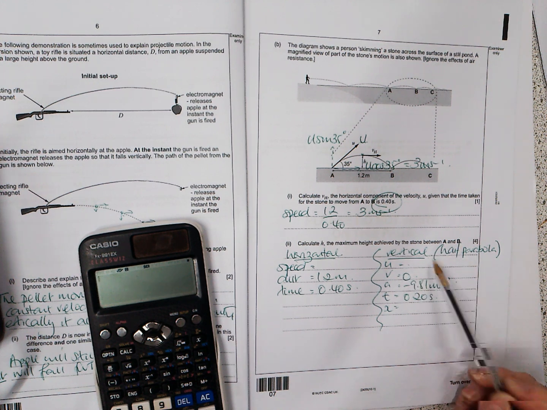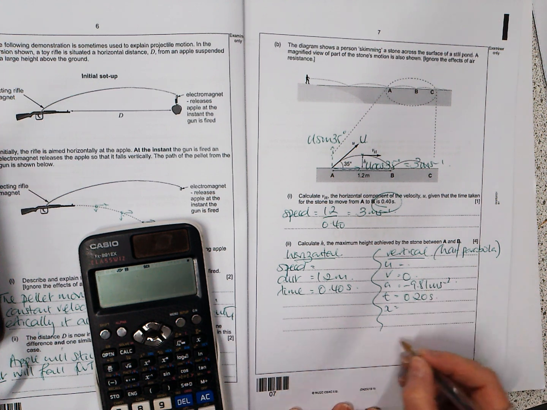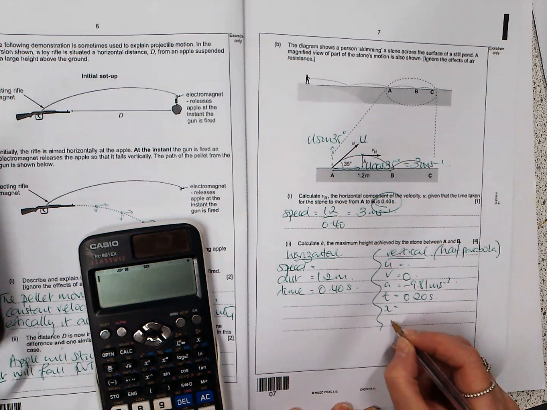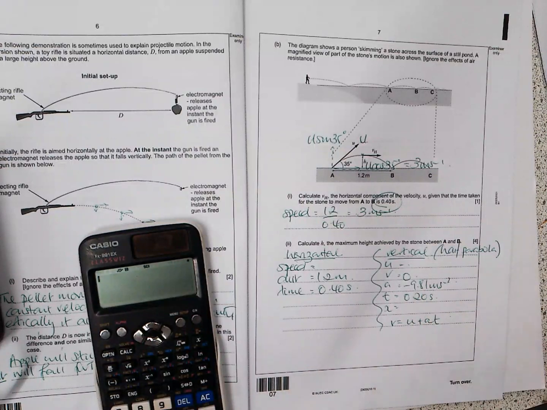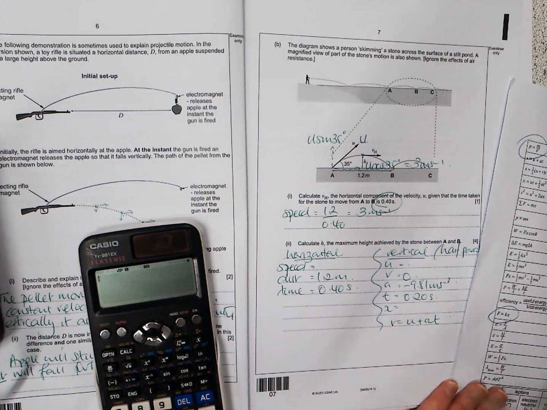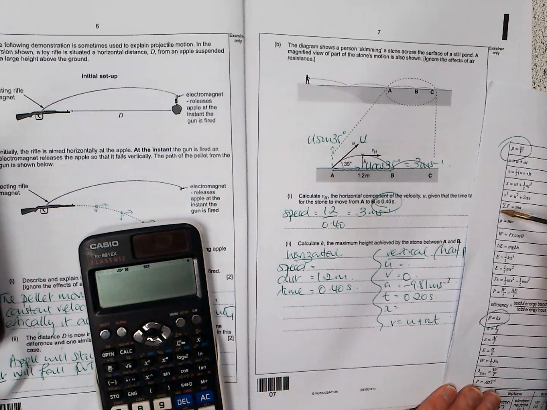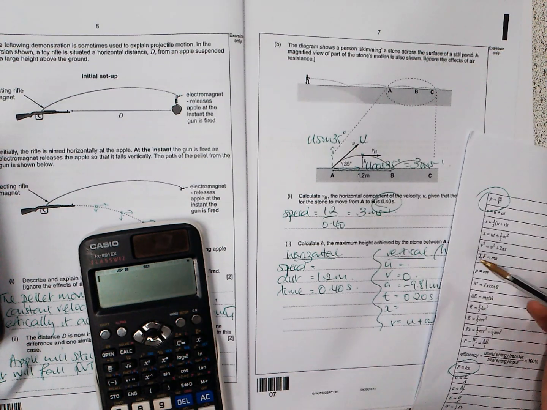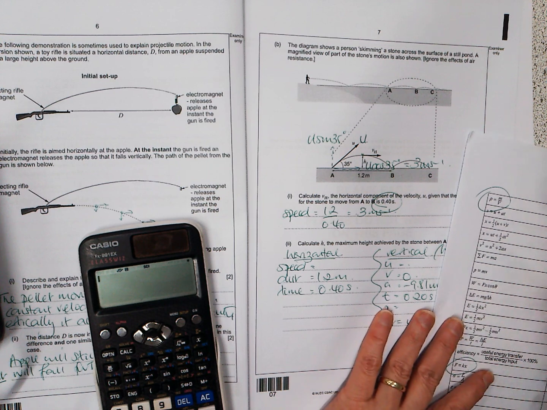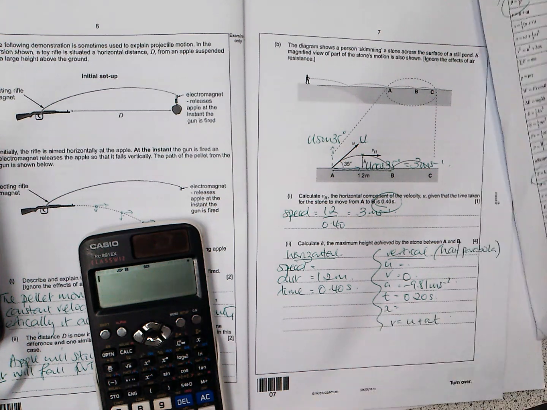Using v equals u plus at, you select the equation that doesn't have x in it, and it's v equals u plus at.